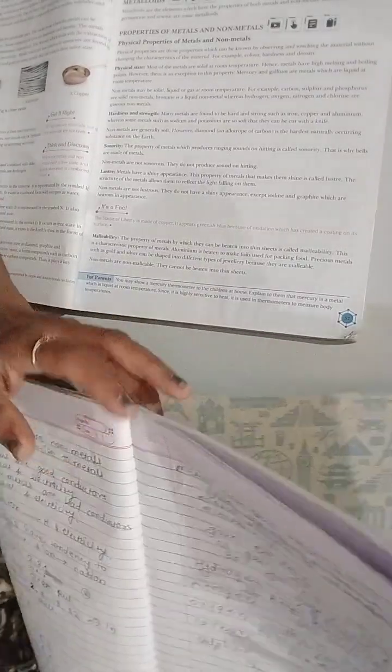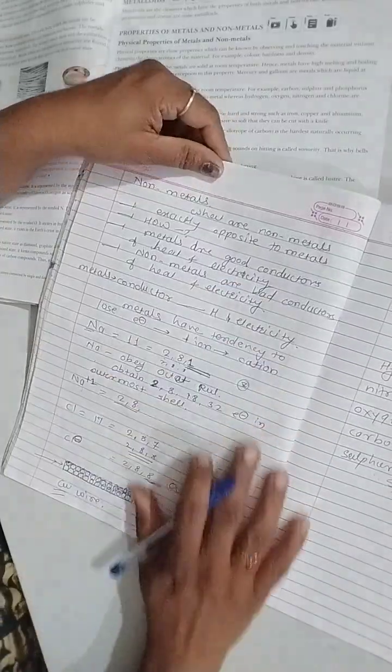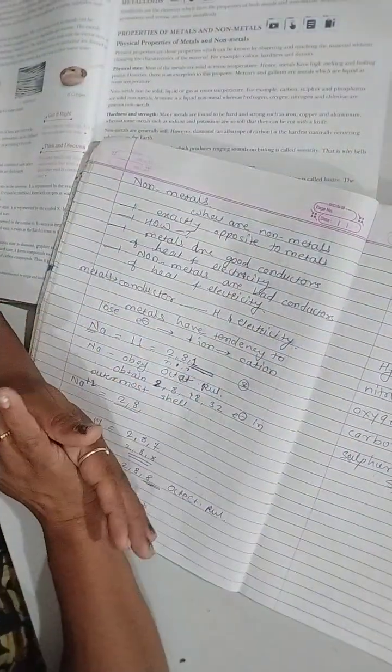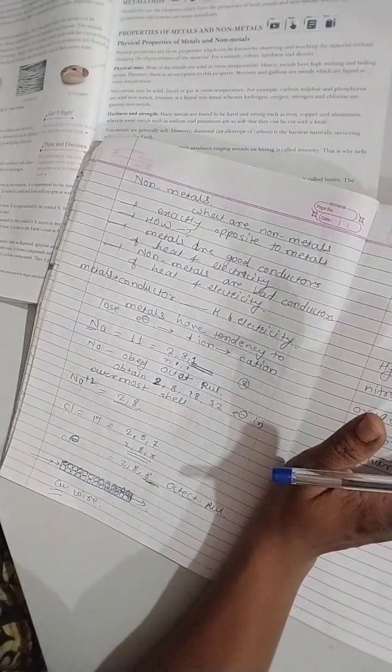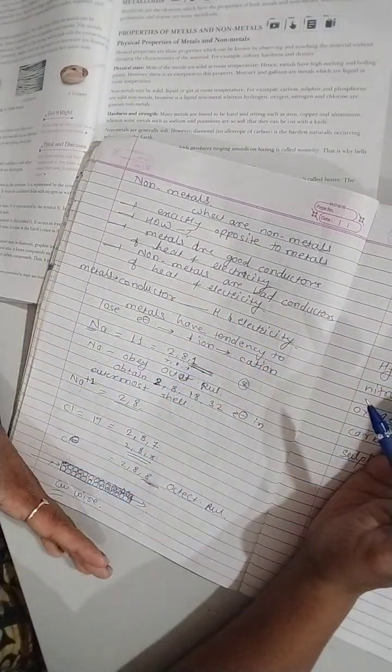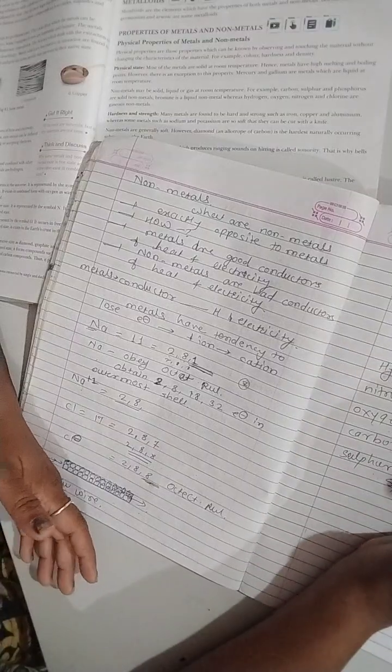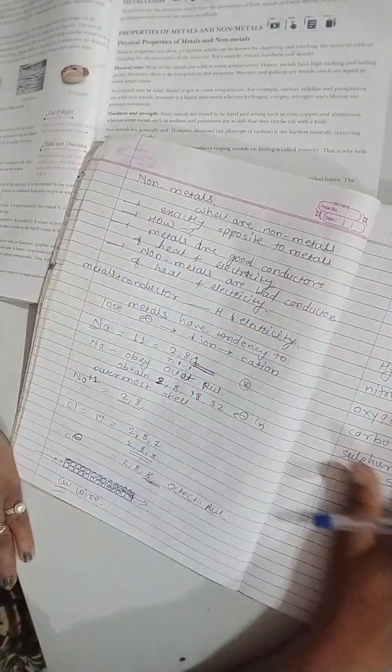Understood? Now we will take a review. Non-metals have exactly the opposite properties of metals. They are bad conductors, right? I explained all the things.